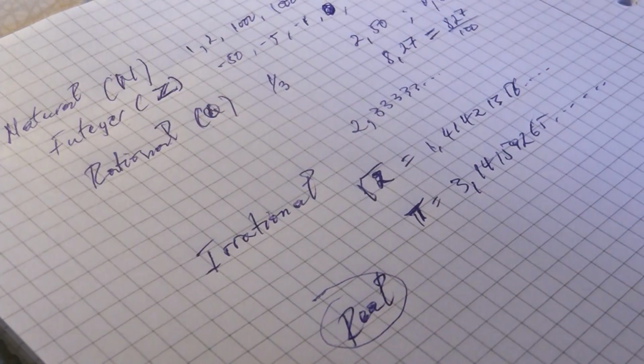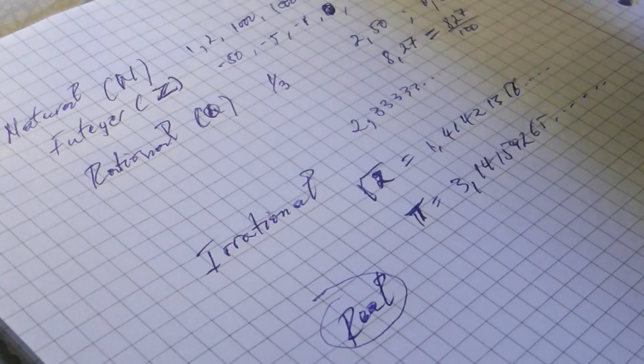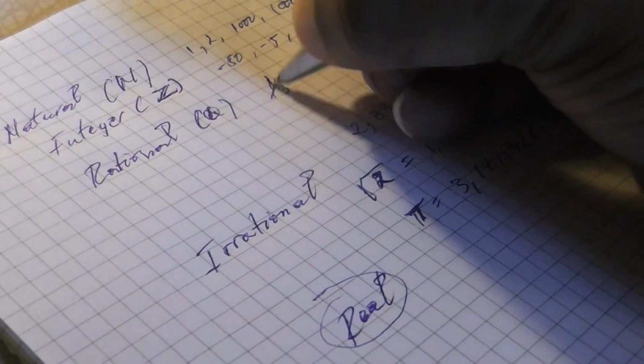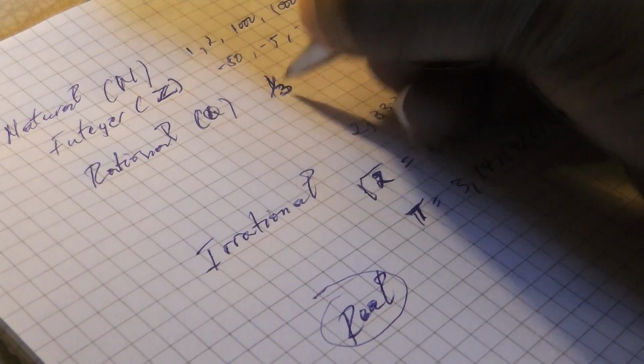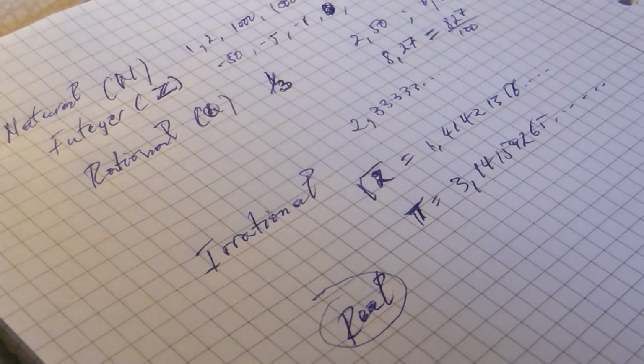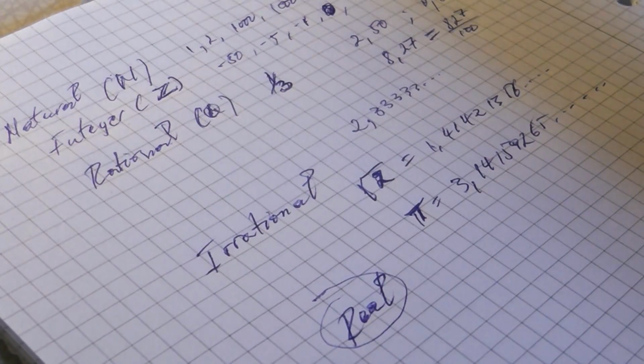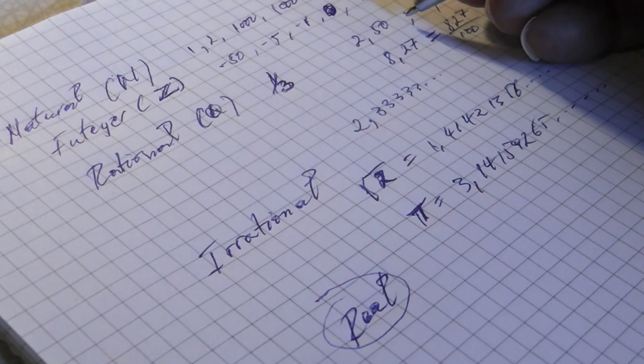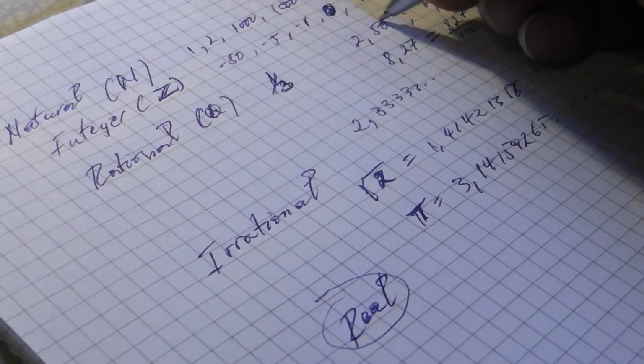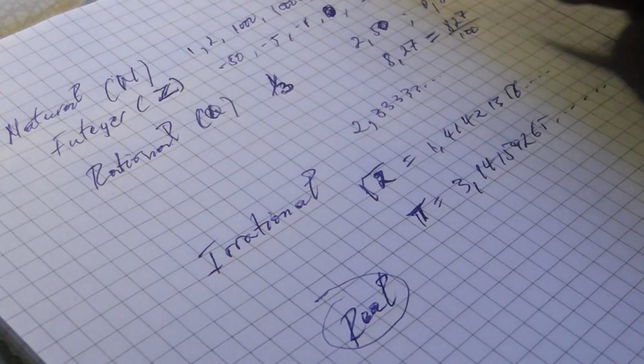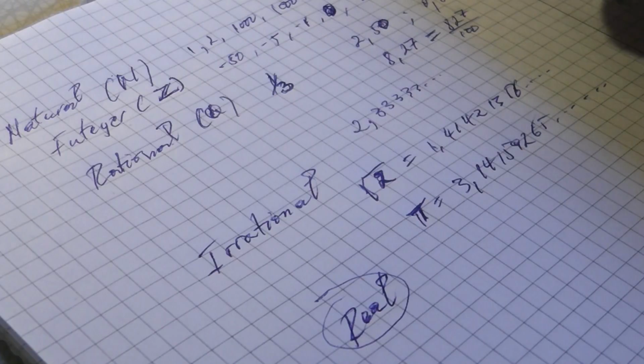Besides that, we also have the rational numbers. The rational numbers are the numbers that can be written as a fraction. So as we can see here, when we write 1 over 3, it is a rational number because it's a fraction. We also have numbers that can be written with commas, but you can see that they end. So in that case, it is a rational number.